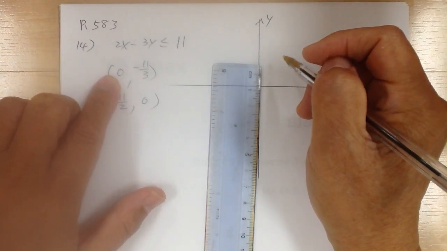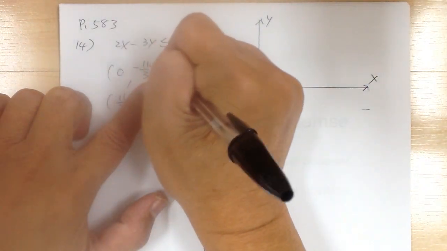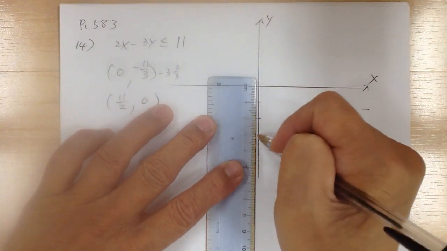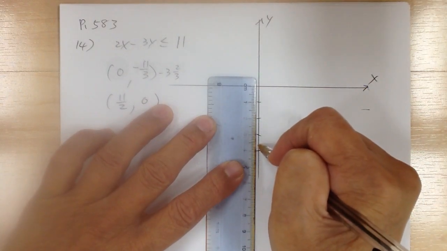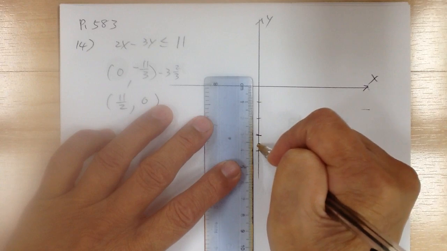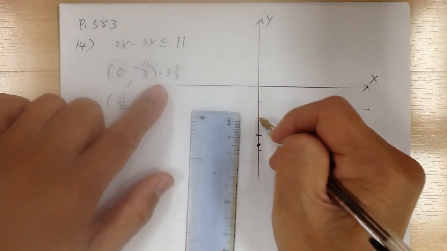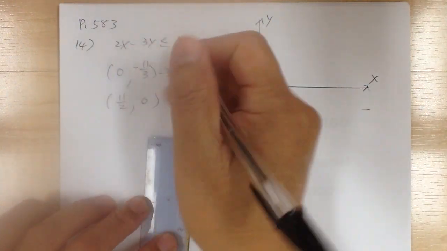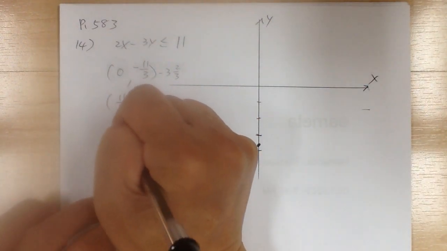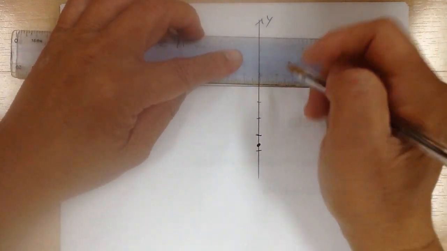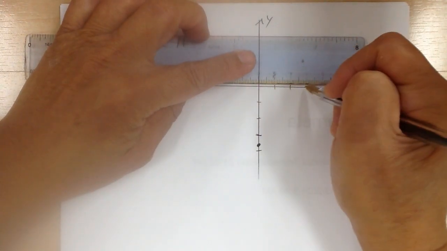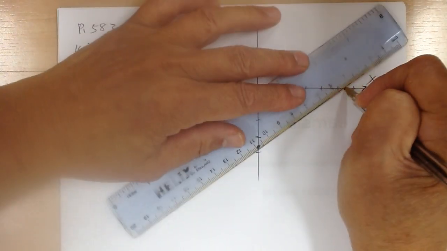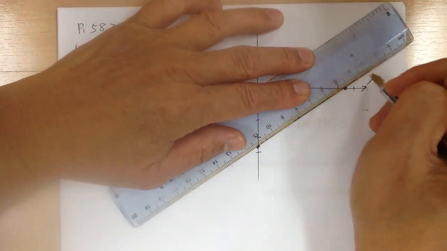First point is 0, so this is about -3 2/3. Okay, so it's going to be right over here, -3 2/3. Okay, and then next one is 11/2 is 5.5. Okay, then you just go and graph that.